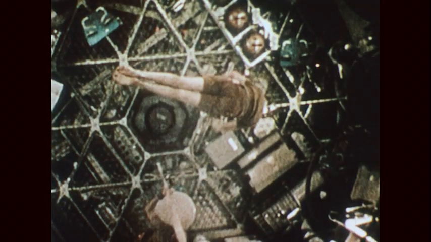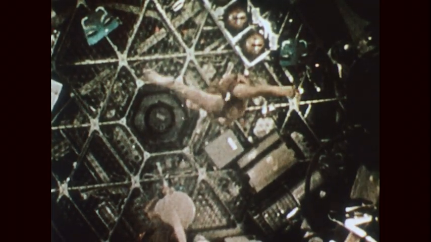Here Ed Gibson is twisting his upper body in the opposite direction from his legs. Since his initial angular momentum was 0, he cannot acquire any overall angular momentum. Here is Joe Kerwin demonstrating the same principle.